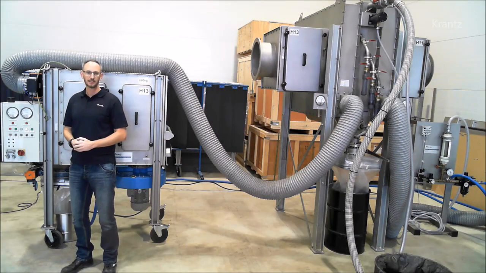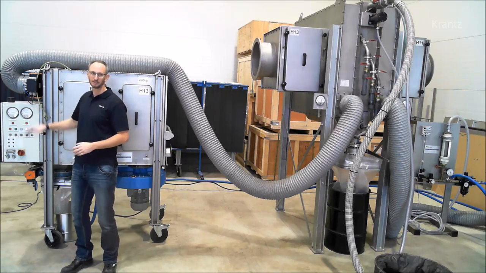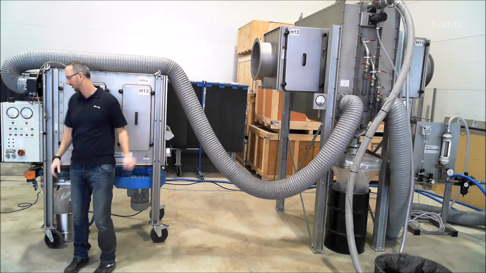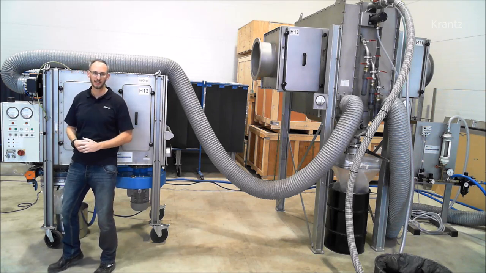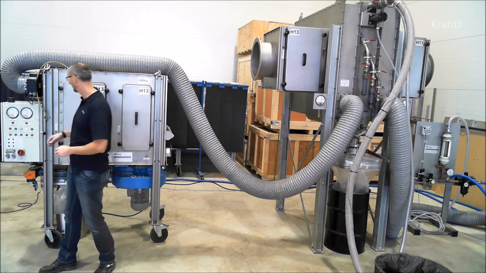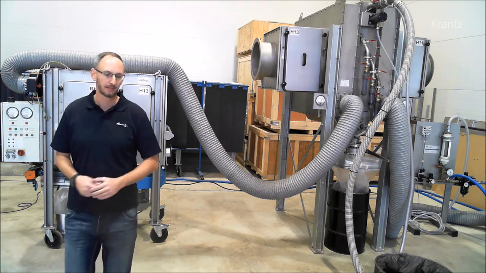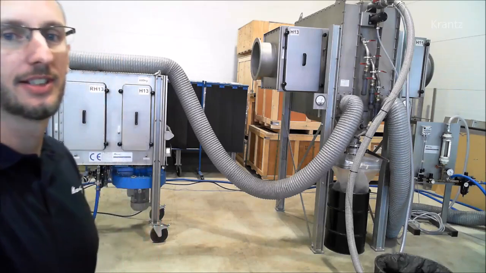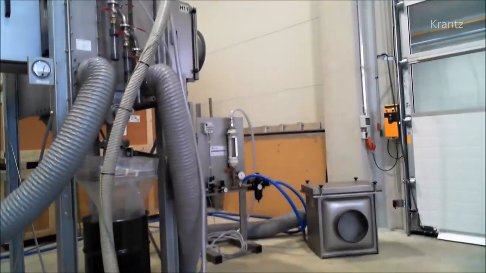So to start the filling process now, I have to switch on the re-cleanable unit so that air is circulating through the housing. It will be a bit noisier now, but I hope you can still understand my explanation. So I will start the system. And as a next step, we need to switch on the vibrator and the filling device. So this will be positioned in this area.